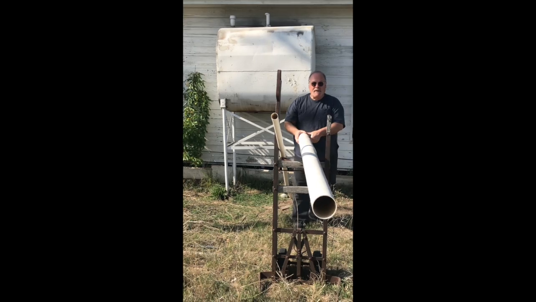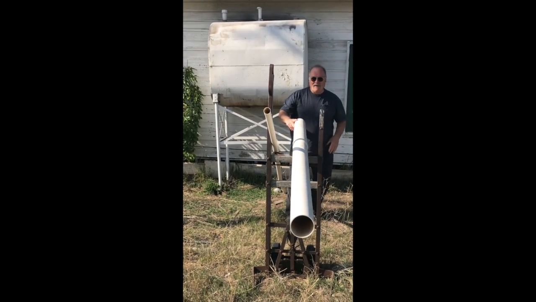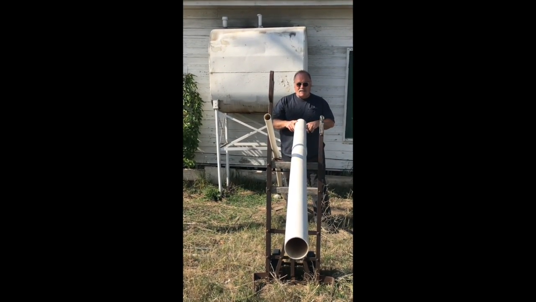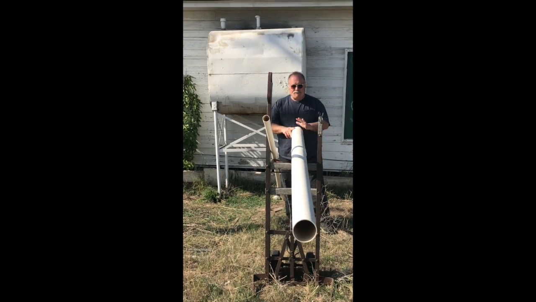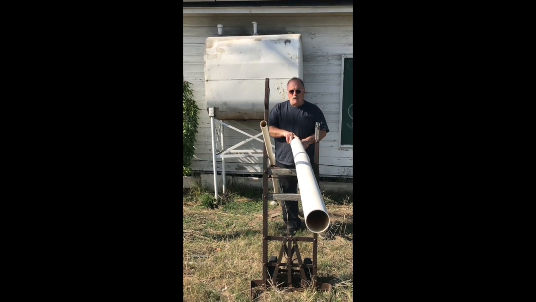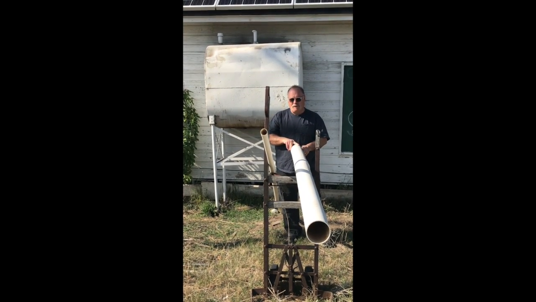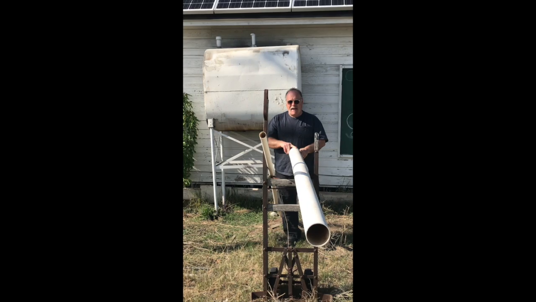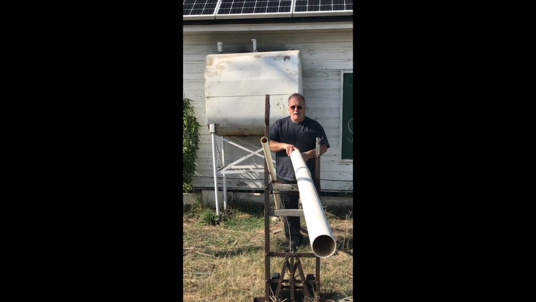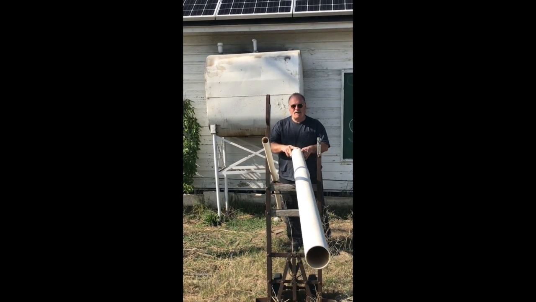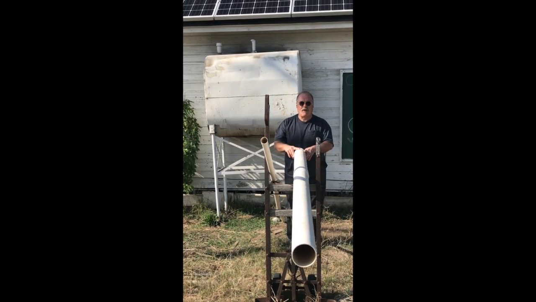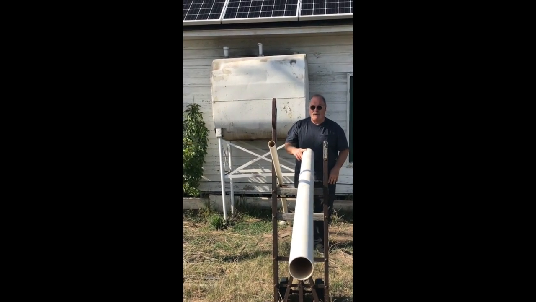How about these big PVC pipes? What if I spoke or sang into this big pipe? What do you think would happen with the volume, the timbre? Anything happen with the pitch? Imagine what will happen before I do it. Okay, are you ready? Here we go.